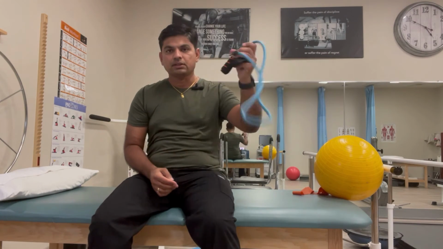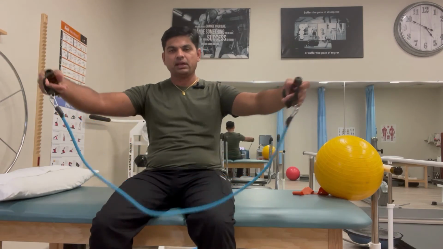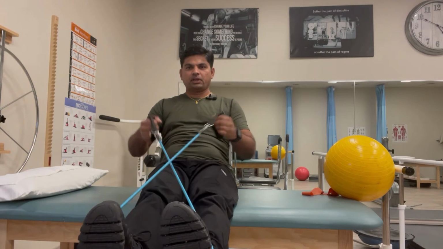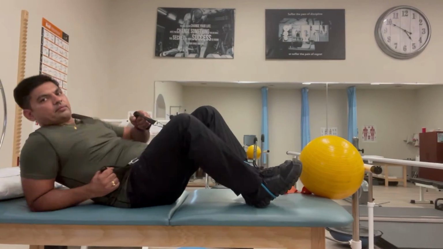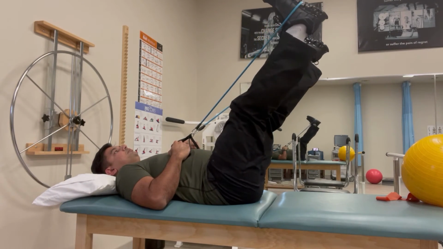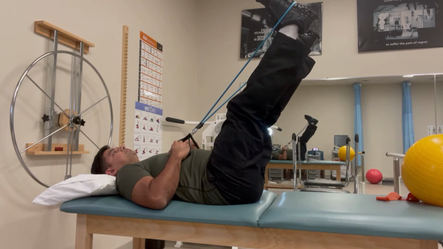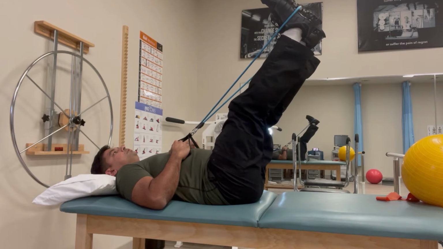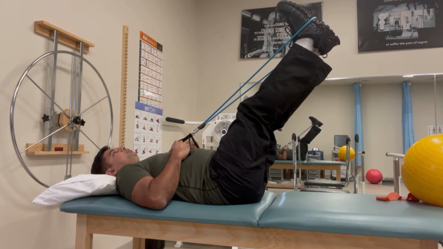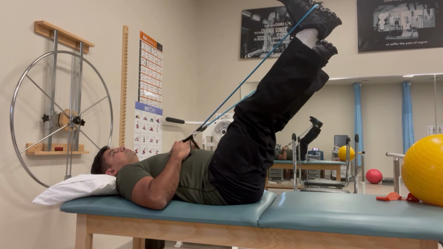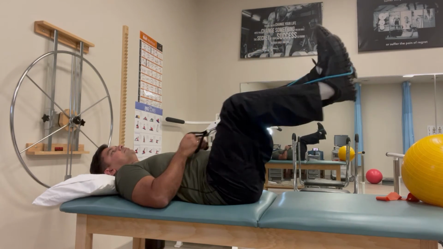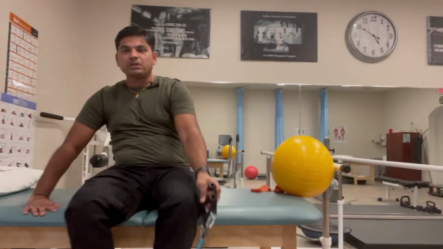Okay, take a rubber band, just like this. Go between the legs, then you cross it. You cross it like this, and open, and back. 1, 2, 3, 4, 5. Again, about 8 to 10 repetitions.